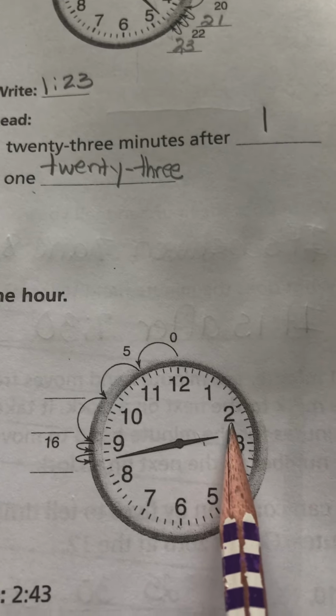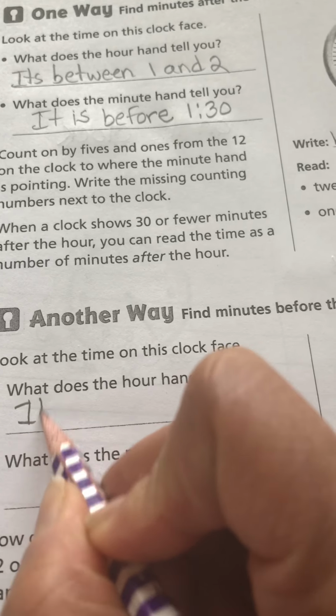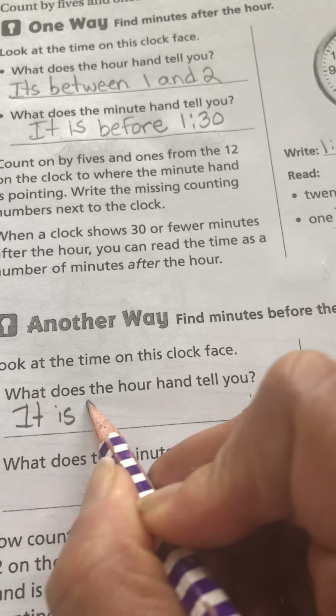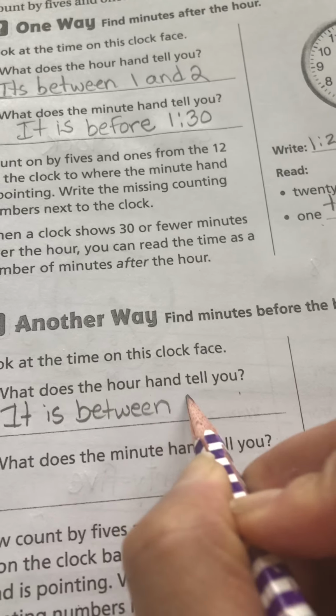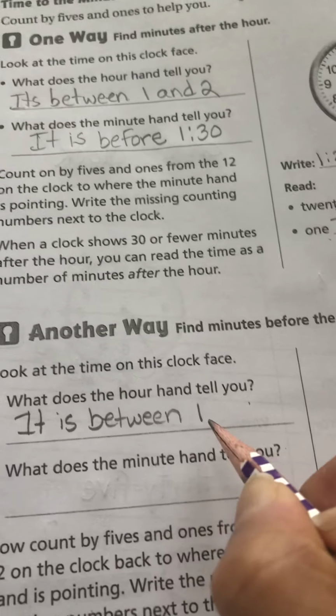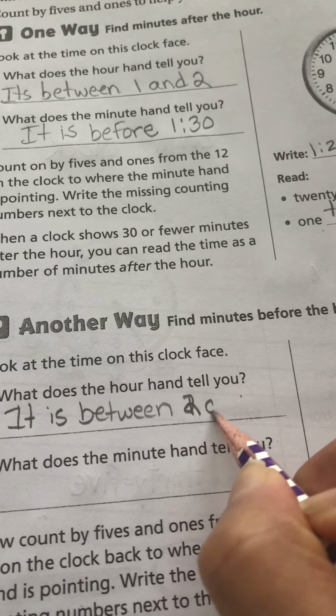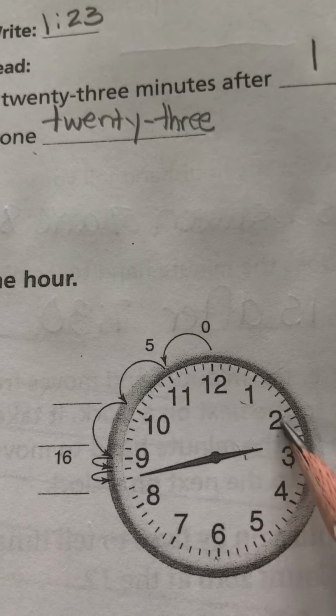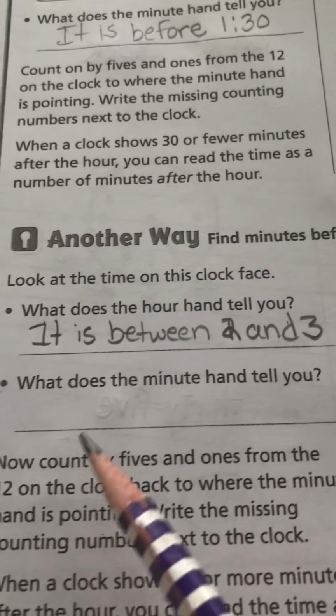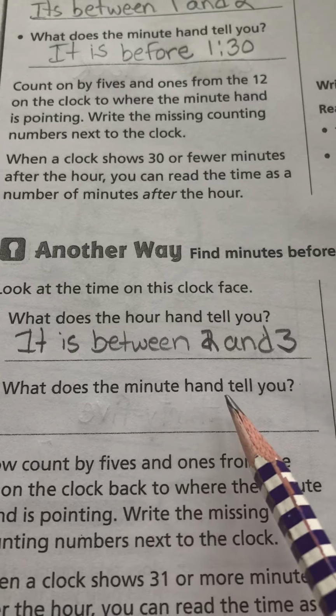So we're going to write, it is between 2 and 3. That's what we see here. The shorthand is between 2 and 3. Then it goes on to say, what does the minute hand tell you?